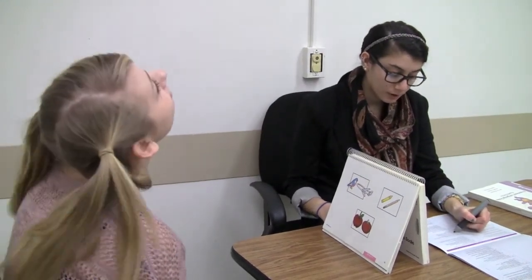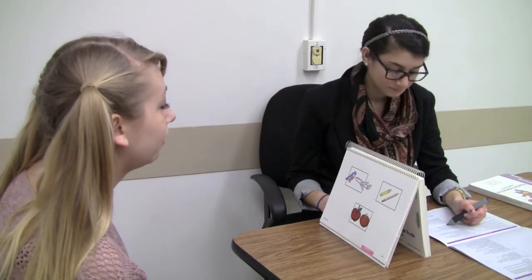How are a bird and airplane alike? They both have sharp beaks. How are a crayon and a pencil alike? Coloring. How are an apple and a tomato alike? You can eat them.